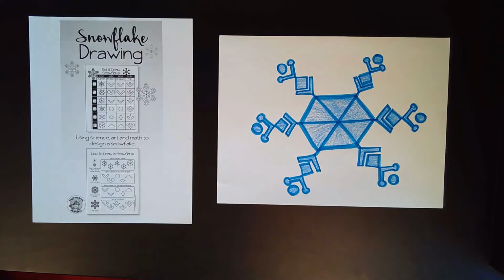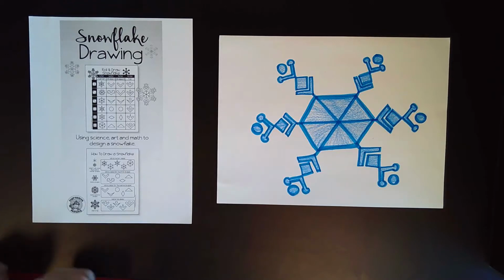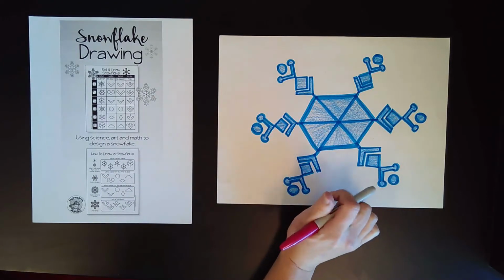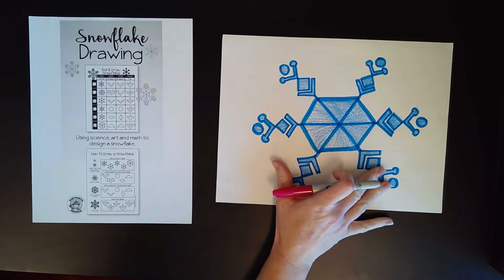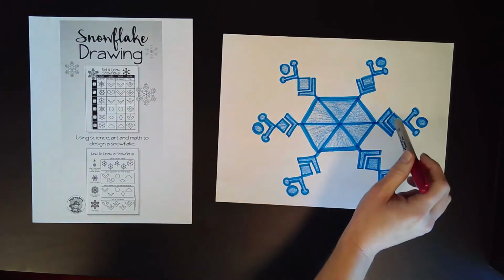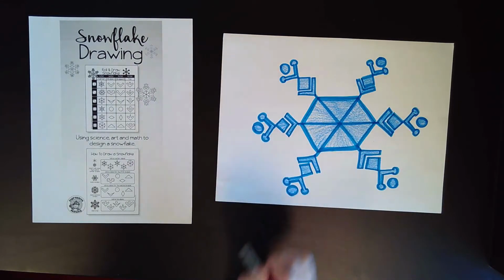Okay, so we just learned all those cool and interesting things about snowflakes. So today we are going to be creating a snowflake of our own. Now, we are going to be creating a snowflake that looks like a dendrite, and we learned about that in the video. The dendrite was the pretty typical, nice snowflake that's got the 6 different sides.